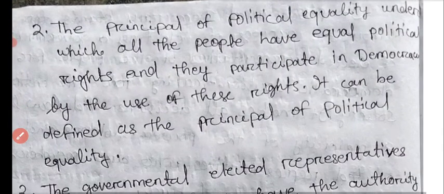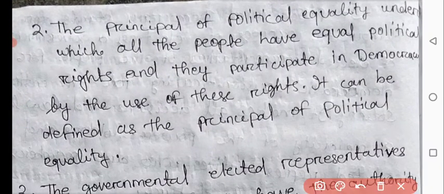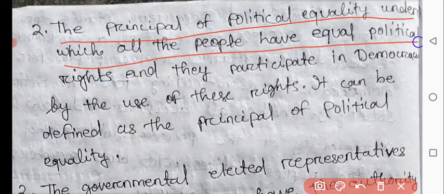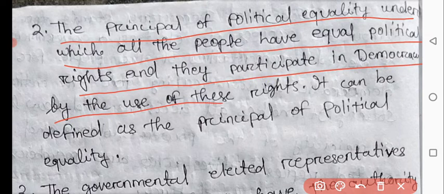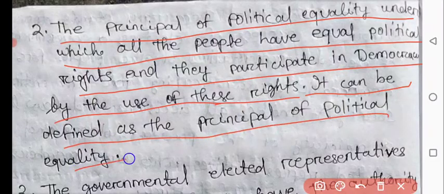The second principle is the principle of political equality, under which all the people have equal political rights and they participate in the democratic process by the use of these rights. It can be defined as the principle of political equality.